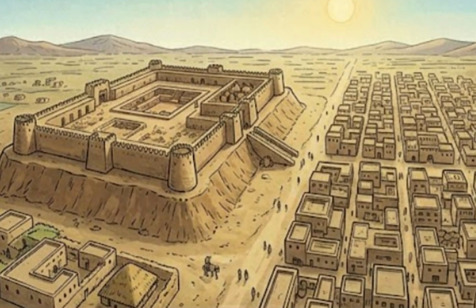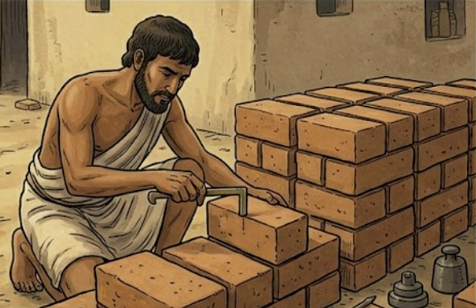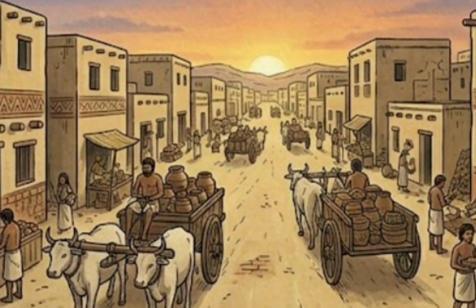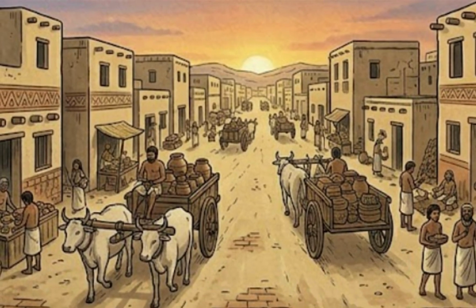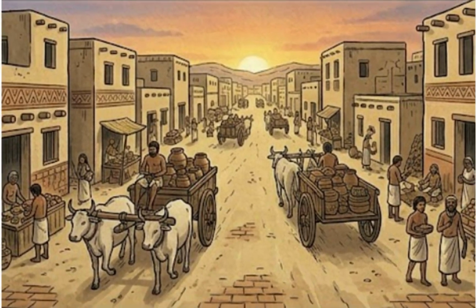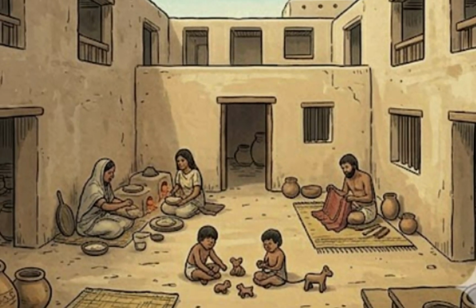Mature Harappan urbanism was defined by a highly structured spatial organization. Standardized baked bricks followed a strict 1:4 ratio for height, width, and length. Broad, straight main streets up to 10 meters wide divided cities into large rectangular blocks. Houses featured a central courtyard for ventilation and thick walls for thermal efficiency.